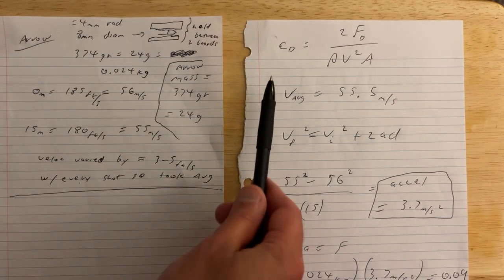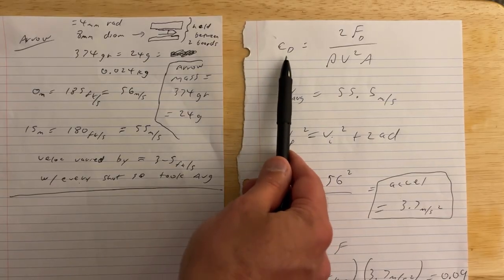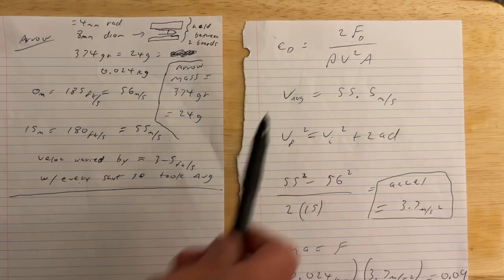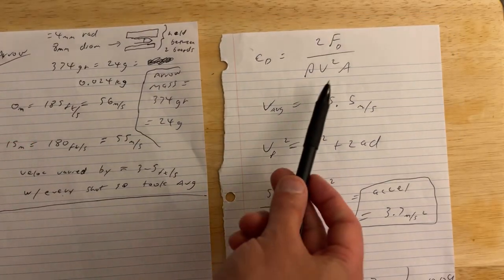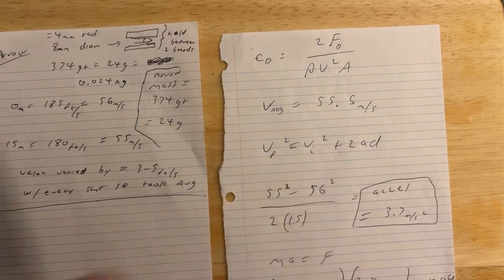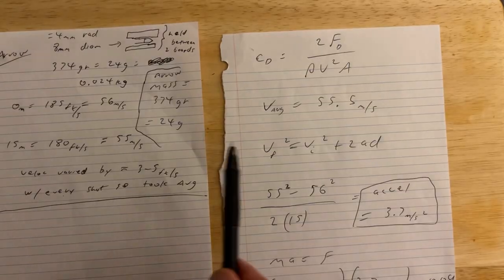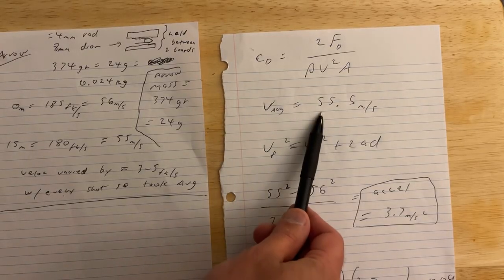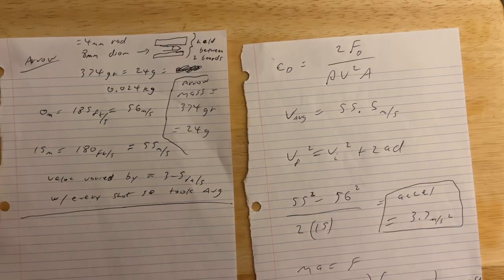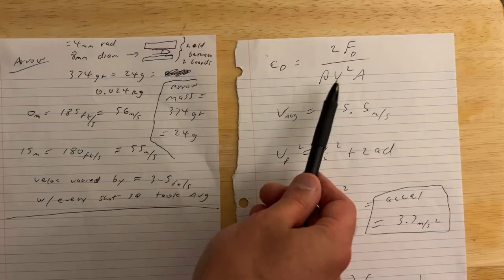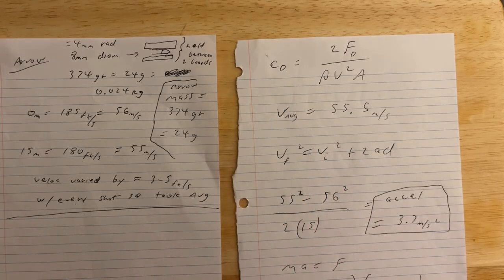Let's set up our drag equation right here. Isolate our coefficient of drag right there. We can't just start plugging in numbers willy-nilly just yet because we have to derive some of these numbers. First off, I'm going to get an average velocity of 55.5. That's halfway between 55 and 56. Now, everything I read said that you really can't use an average velocity to get your coefficient of drag.